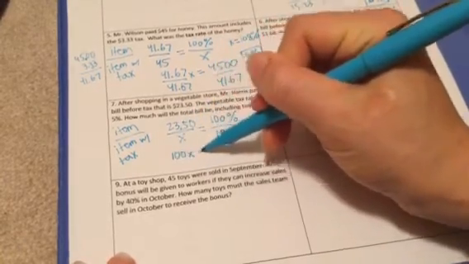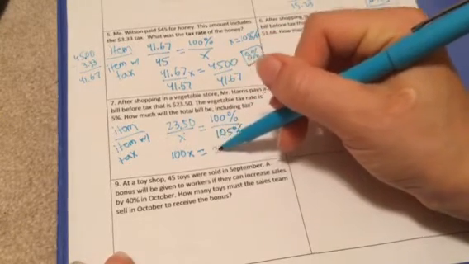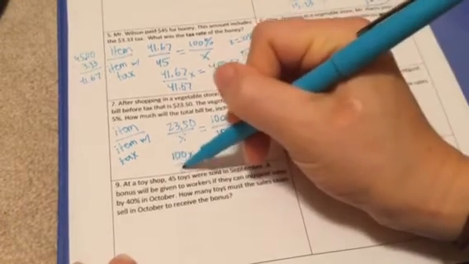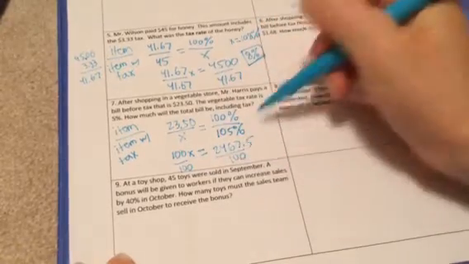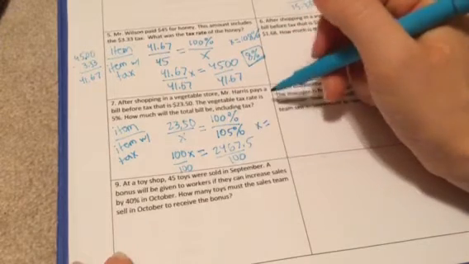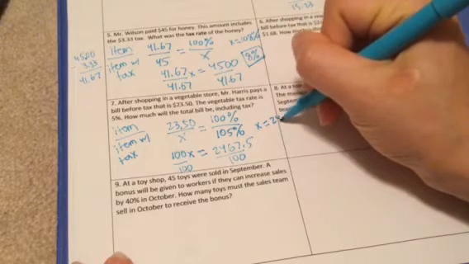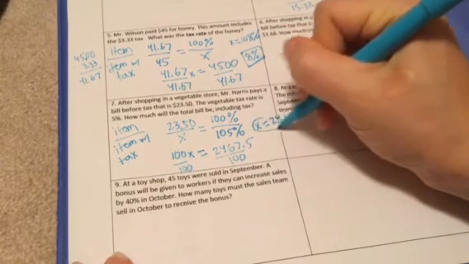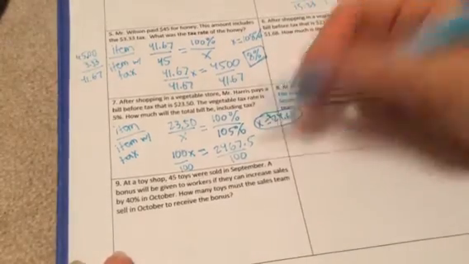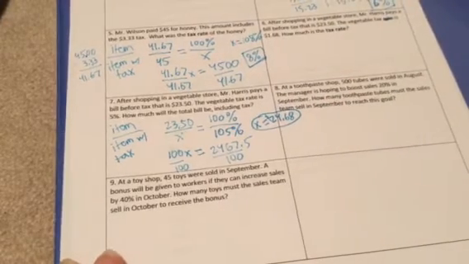So 100 times x is 100x. And then 2350 times 105 is 2,467.5. Divide both sides by 100. And that means that the item with tax is going to equal $24.68 when we round up. $24.68 after we divided. And then because we had that 0.5, we rounded up to the nearest cent, to 68 cents.